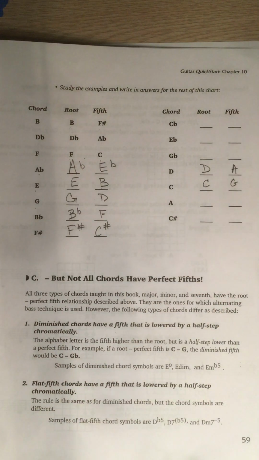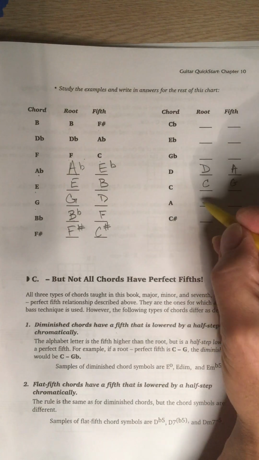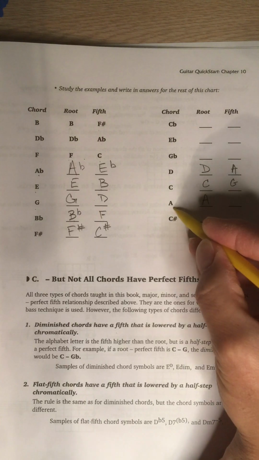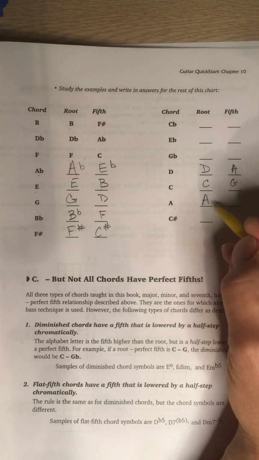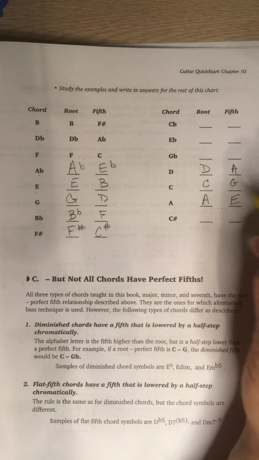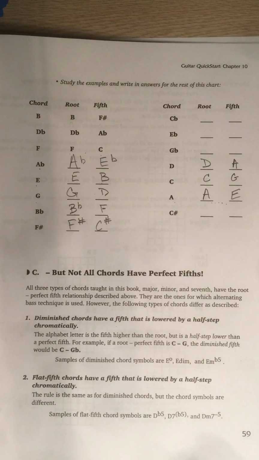Now I may have to fill in a note when I'm actually physically doing this. So I'll show that and demonstrate that in a moment. Here is the A for any A chord, A7, A minor, A, B, C, D, E. So I can always use an E against any A chord.